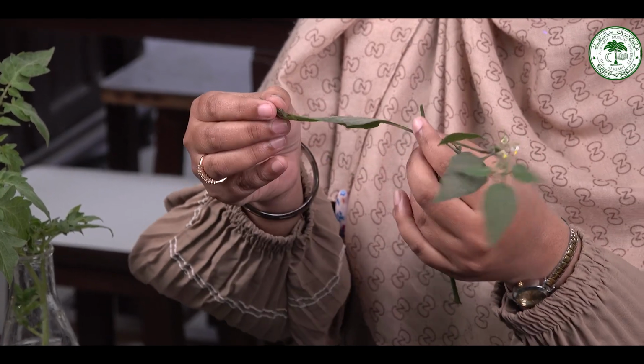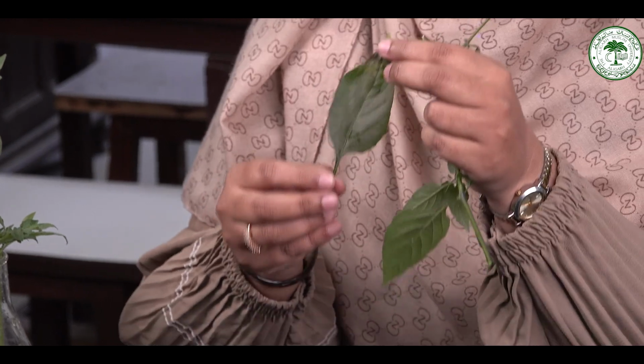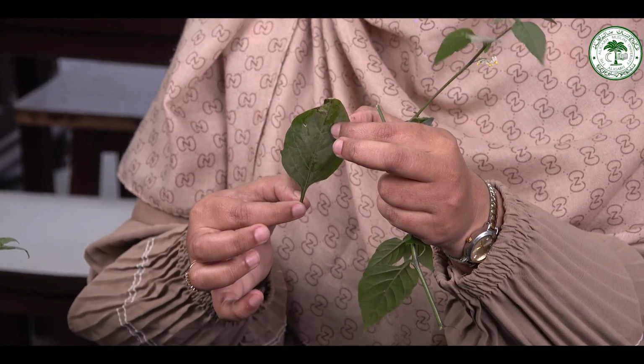And if you see a single leaf, it is a simple type. A leaf has two main parts: one is the petiole and the other is the blade. If the petiole is present, the leaf is termed petiolate. So it is a simple petiolate leaf with an alternate arrangement.